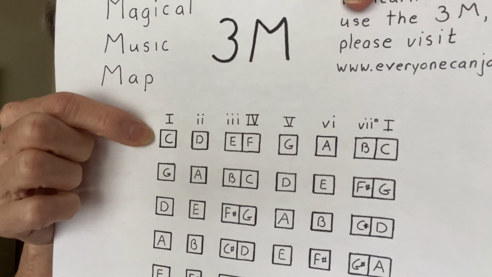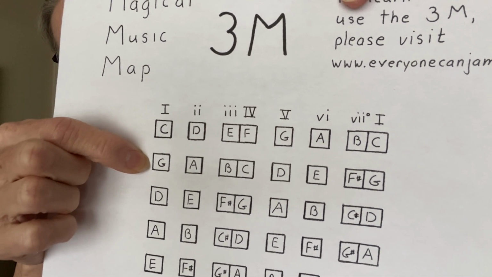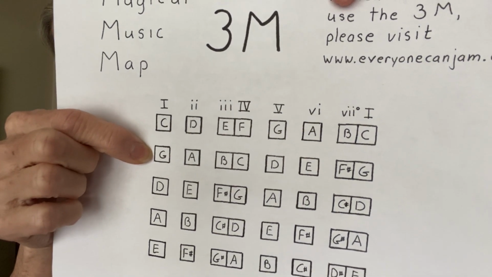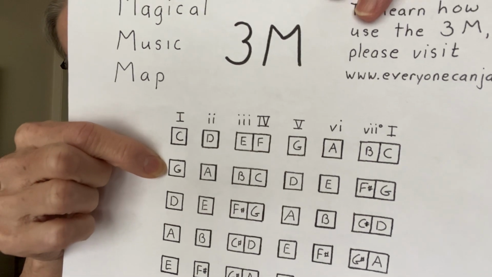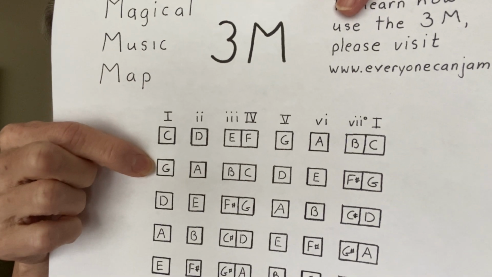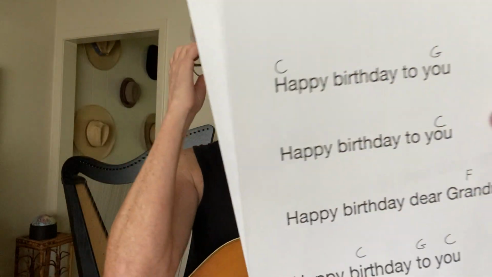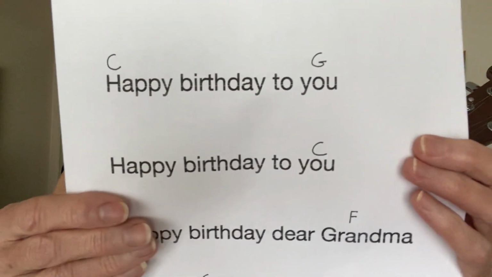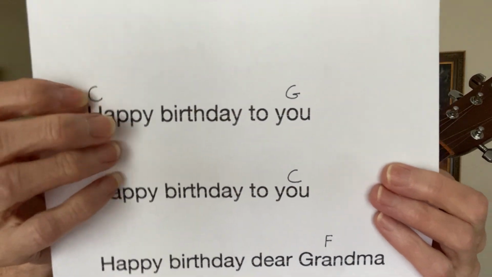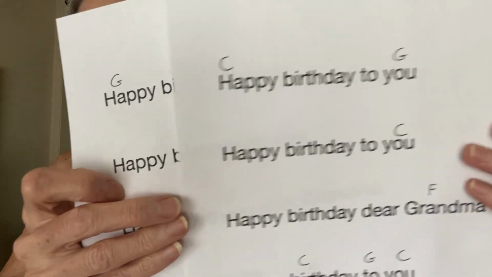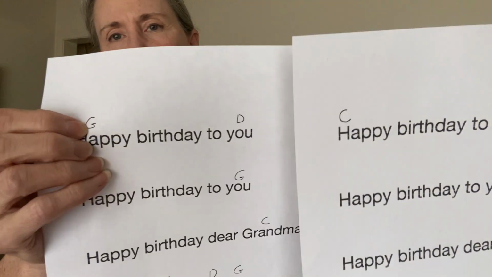In the new key, we're going to try the key of G. That means our 1st chord is G. I didn't realize how tricky this was going to be to show on a video. If you were actually doing it, this would be a good workshop to do live. Actually, that's a good idea. We could do that. So this is the original one. Instead of starting with a C, now we're going to start with a G.